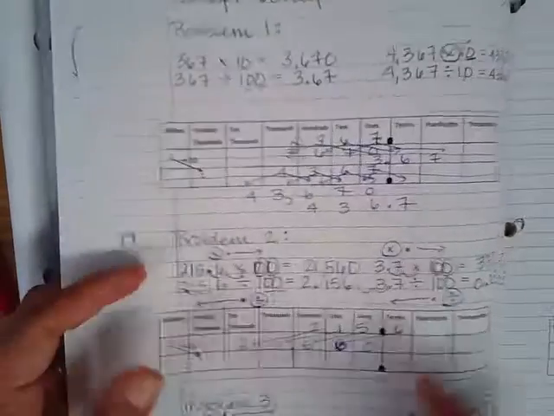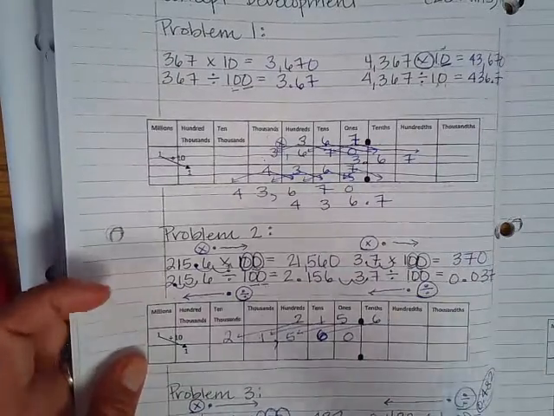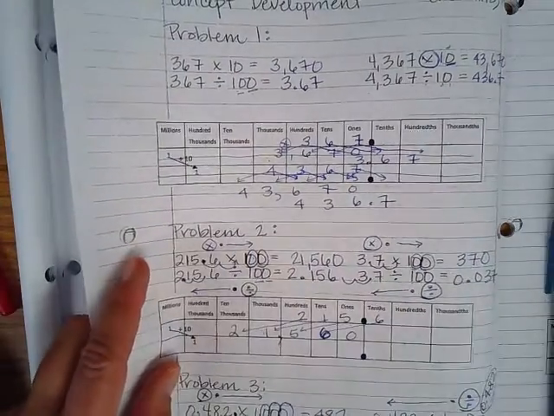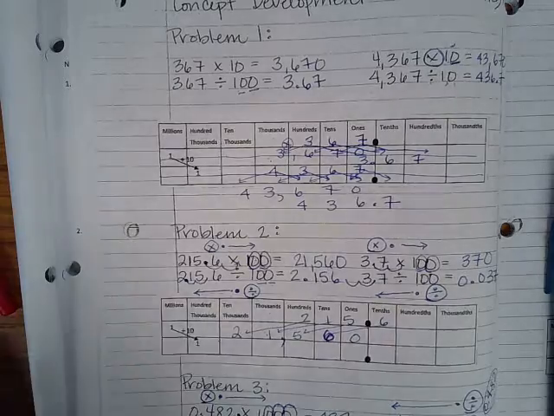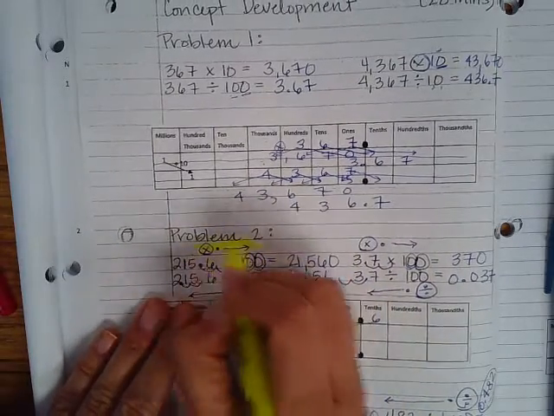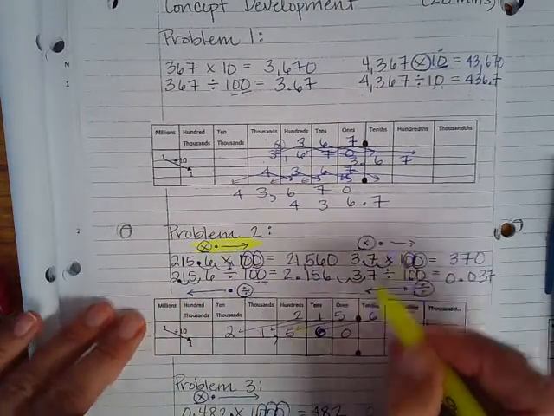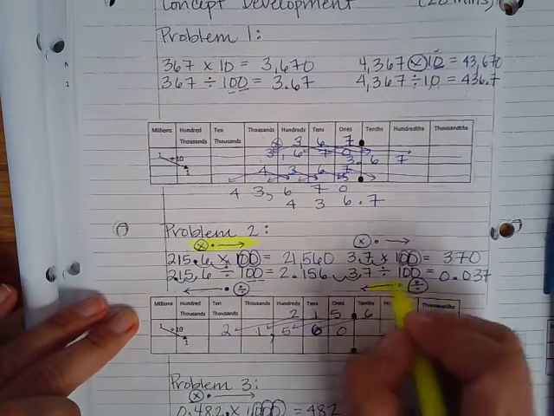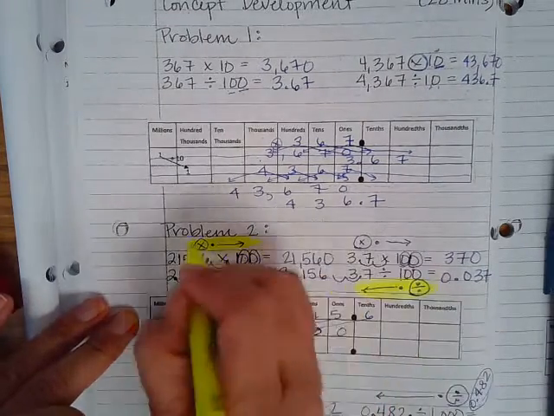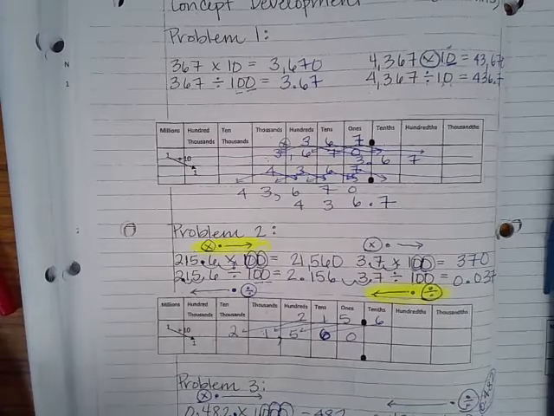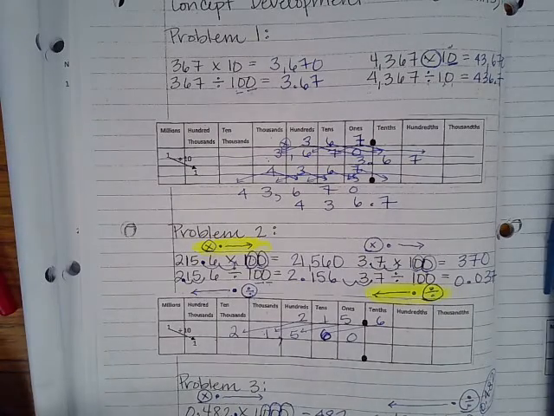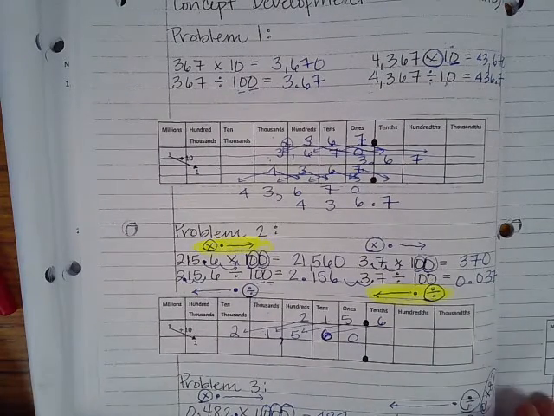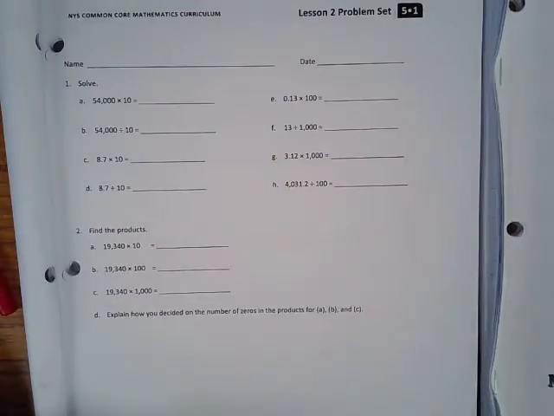But remember, you have your notes from what we just did. You can write this at the top of your paper to remind you what direction your decimal is going when you're multiplying or dividing by 10, 100, or 1,000.